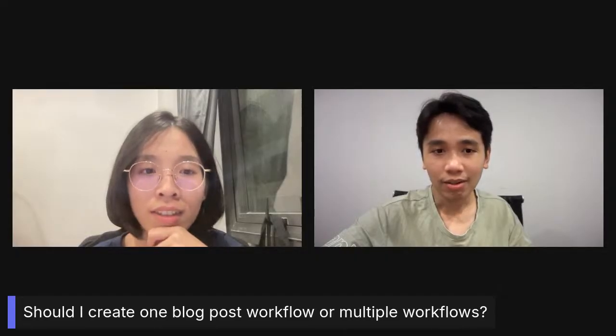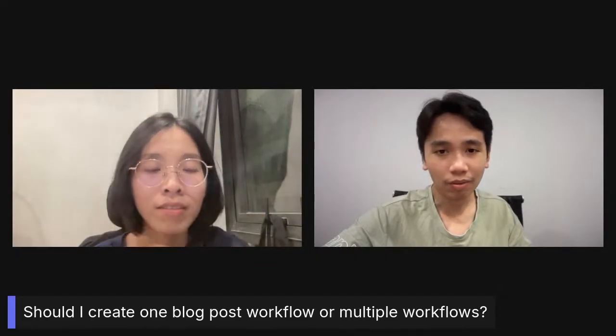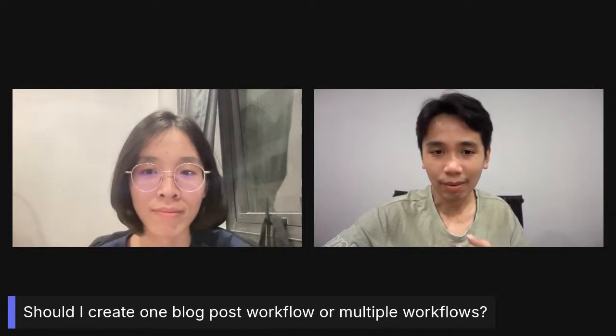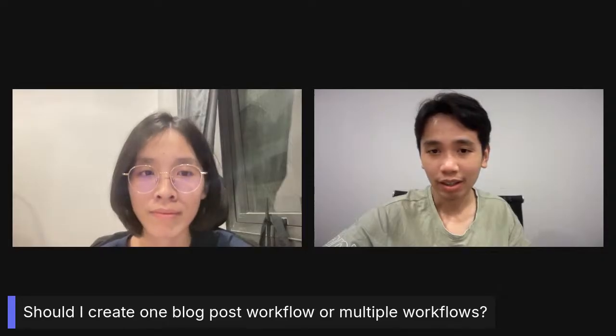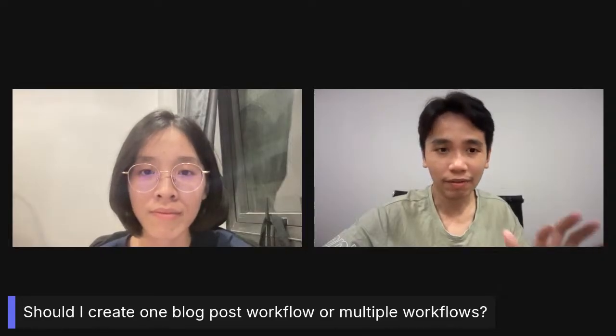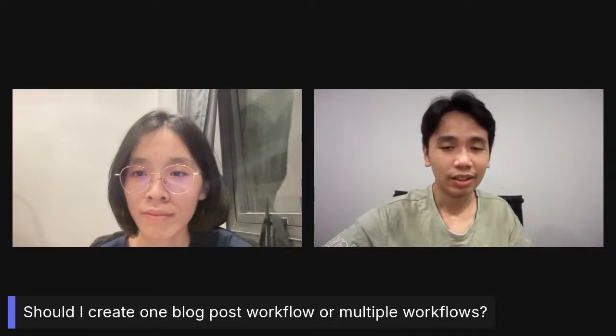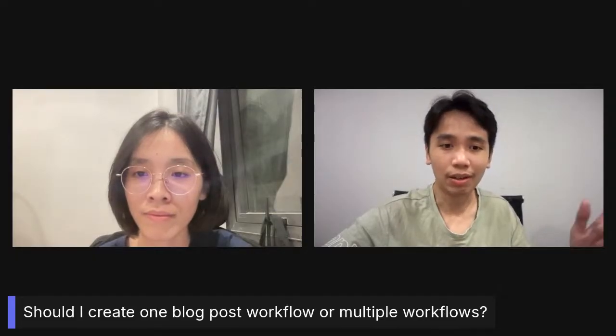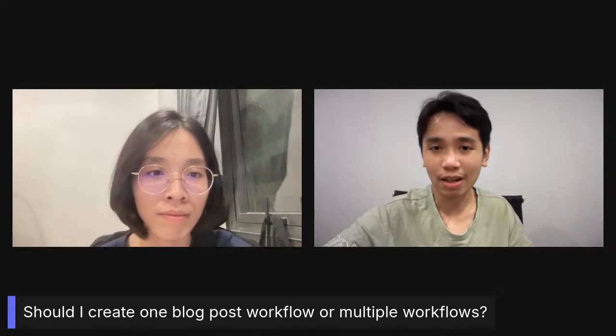You may just need one blog post workflow. For example, in MindPal, we only have one blog post workflow, but we have different categories. We found that the final result does not change too much, and with just one workflow, we only need to manage one thing.